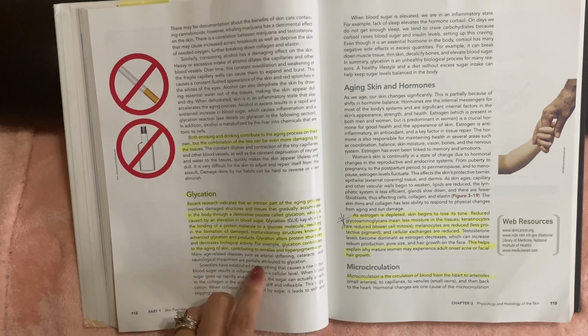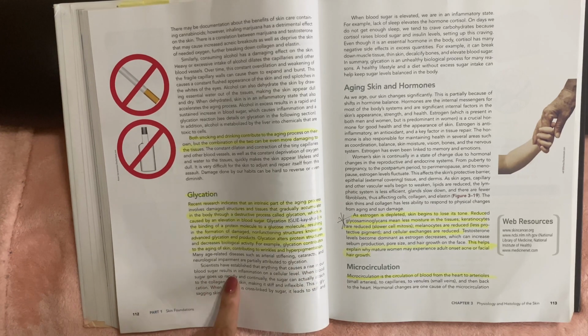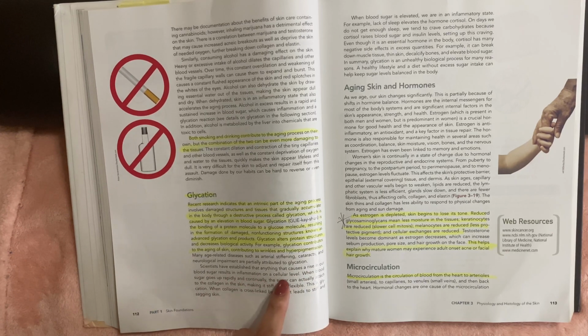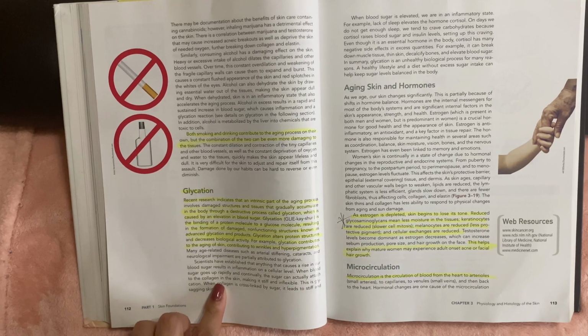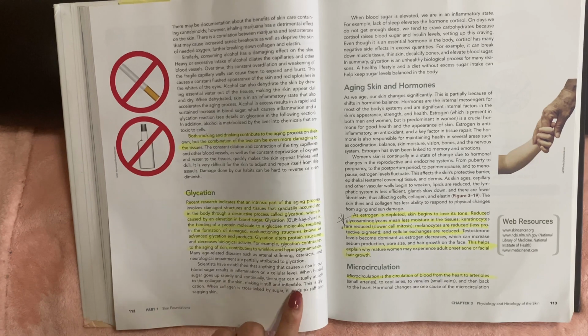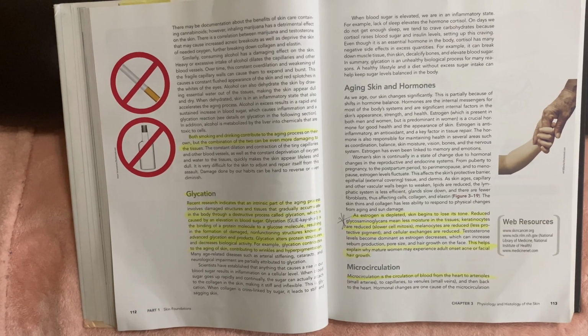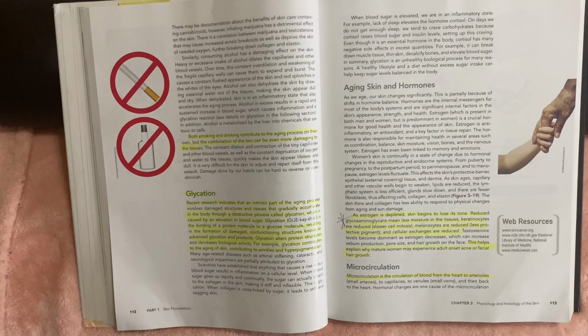Scientists have established that anything that causes a rise in our blood sugar results in an inflammation on a cellular level. When blood sugar goes up rapidly and continually, the sugar can actually attach to the collagen in the skin, making it stiff and inflexible. This is glycation. When collagen is cross-linked by sugar, it leads to stiff and sagging skin.